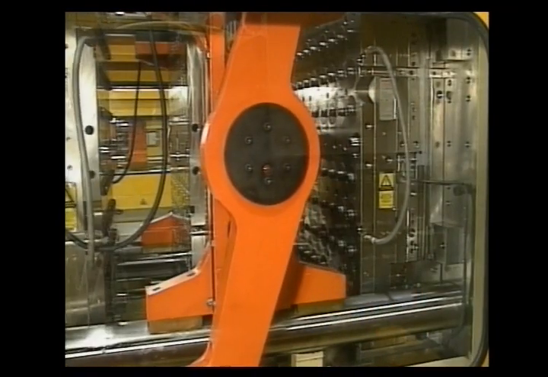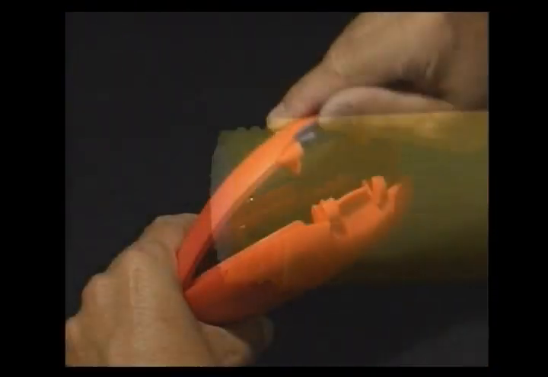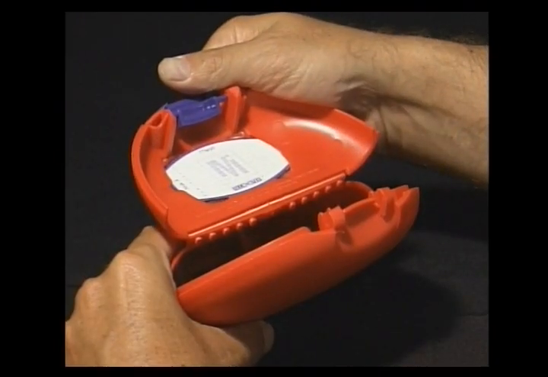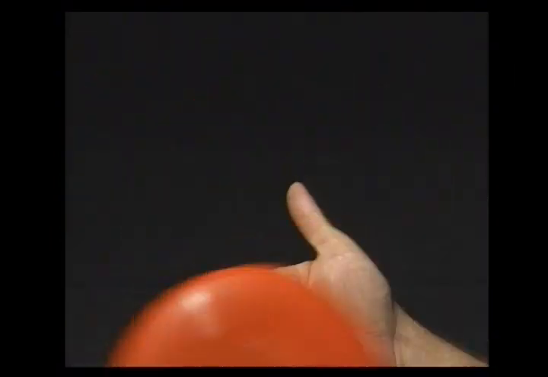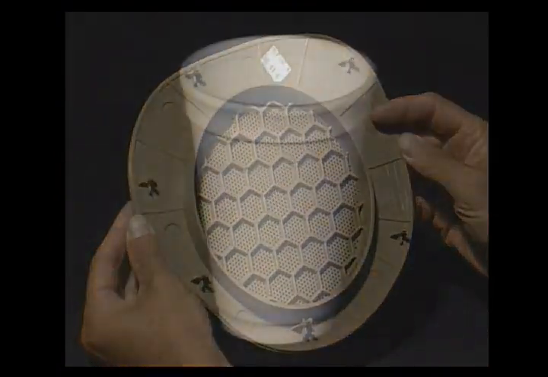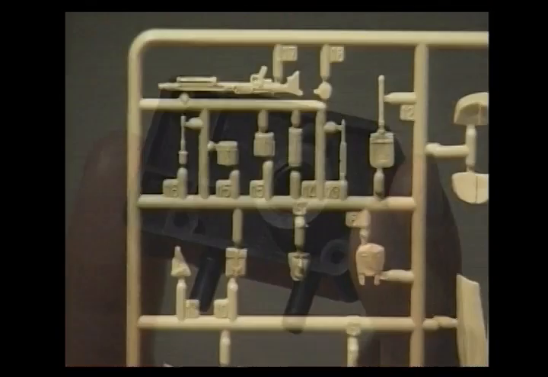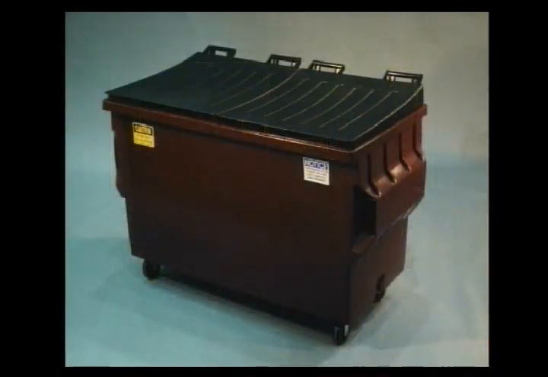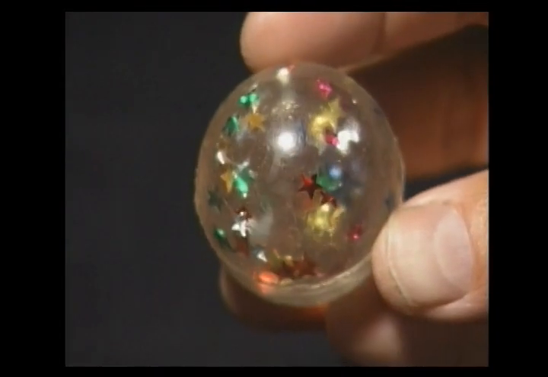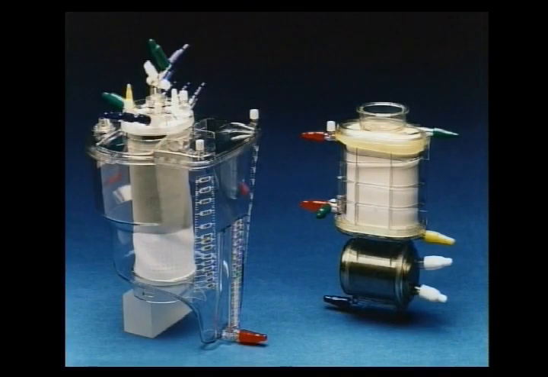Injection molding is an extremely versatile process that can produce parts with holes, springs, threads, hinges, and undercuts in a single operation. Injection molded parts can be simple or complex, and can be solid, foamed, reinforced, or filled. They can be small or large, thick or thin, flexible or rigid.